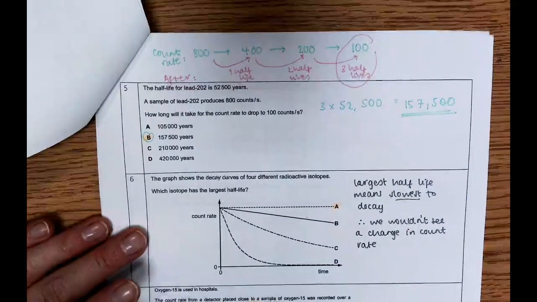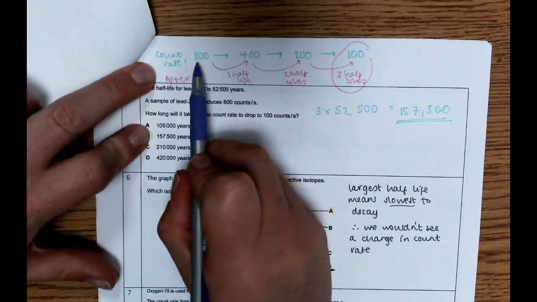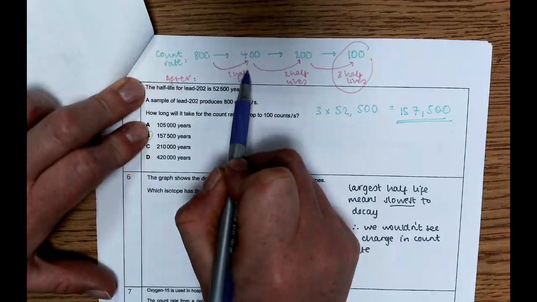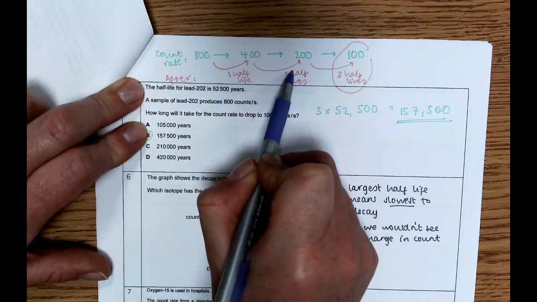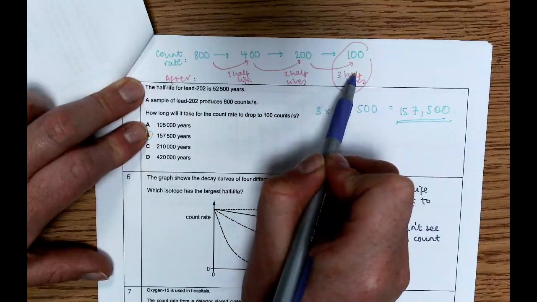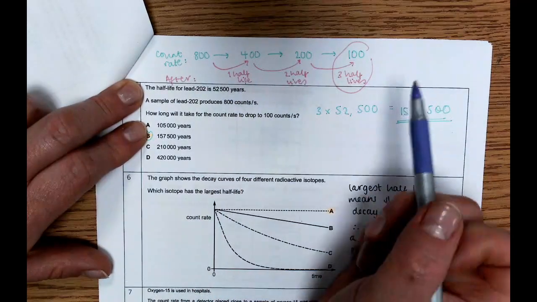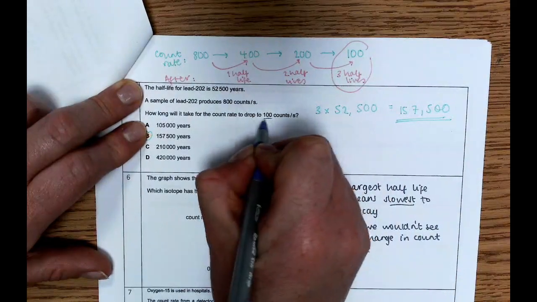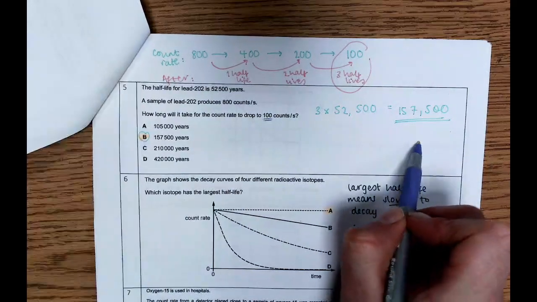Okay, the half-life for lead in question 5 is 52,500 years. A sample of lead produces 800 counts per second. How long will it take to drop to 100 counts per second? So again, you just have to write it out. If we start with 800, after one half-life, that halves to 400. After the next half-life, that halves to 200. And after the next half-life, that decays to 100. I know then that it took 3 half-lives to get to the number that I'm looking for. So I've got 3 lots of how long it takes in one half-life, and when I get that, I get answer B.